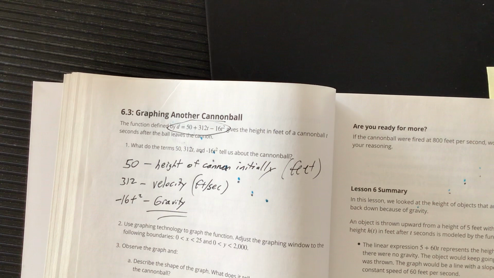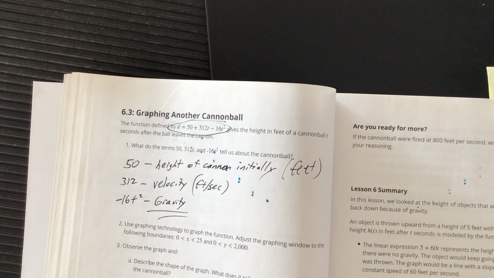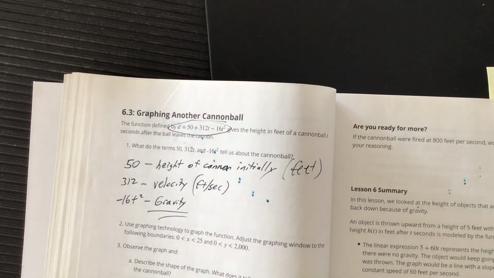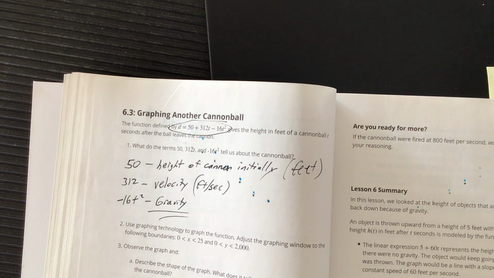Go ahead and adjust your window. The book recommends X being from 0 to 25. That's your X-axis, left and right. And it wants your height to be up to 2,000, 0 to 2,000. Okay, 0 to 25 is what it recommends going this way.